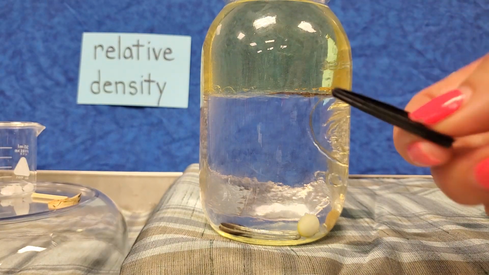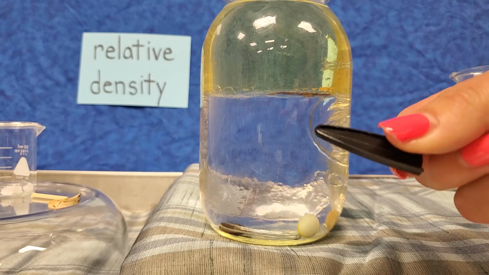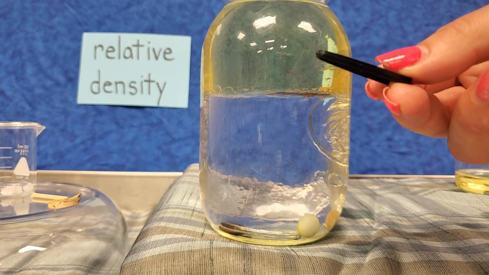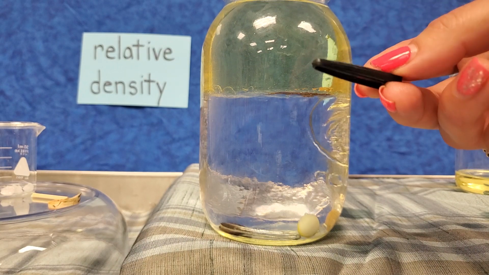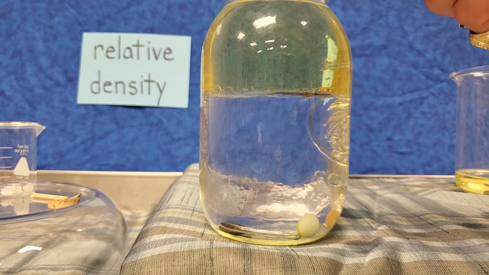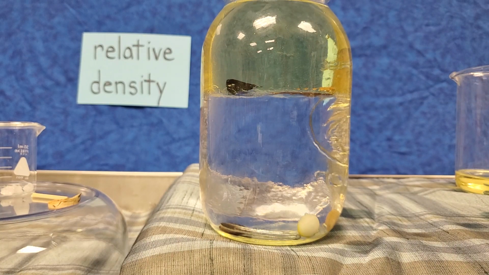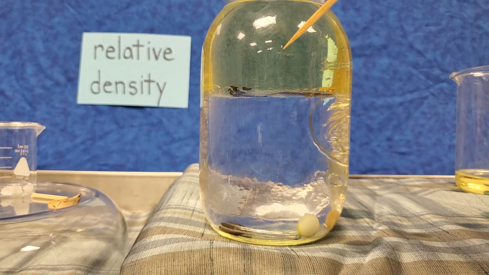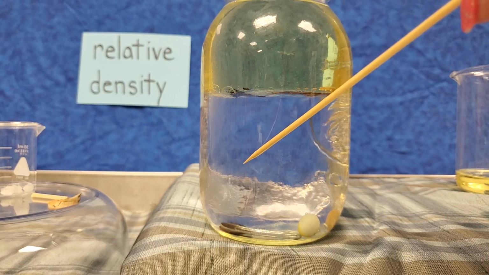Let's compare plastic. This is a section of a plastic fork. Again, I will have to assist this item to make sure it breaks the surface so we can see accurately if it sinks or floats. I did not have to assist. Look at the plastic. Is it more dense or less dense than the oil? Is it more dense or less dense than the water?